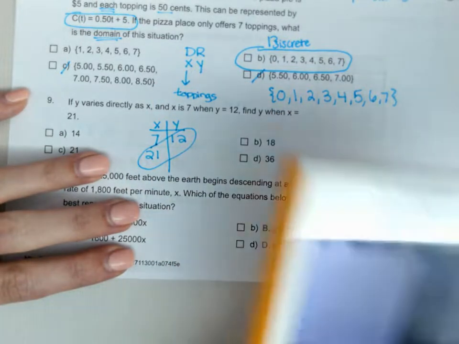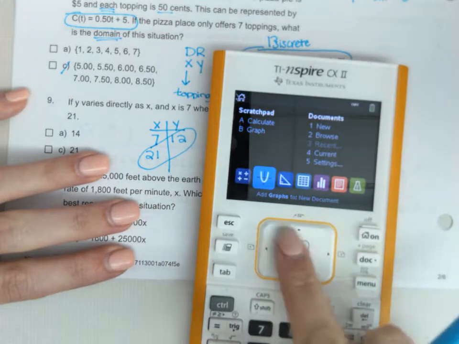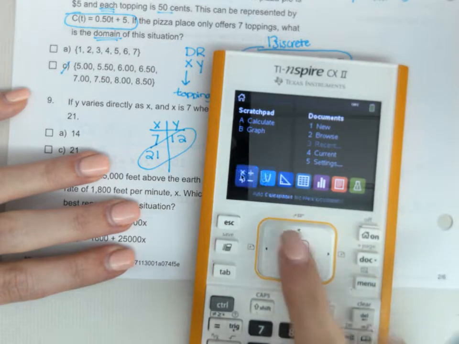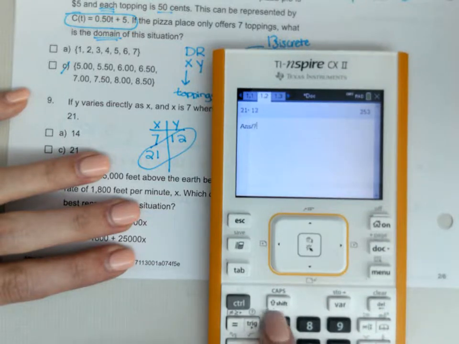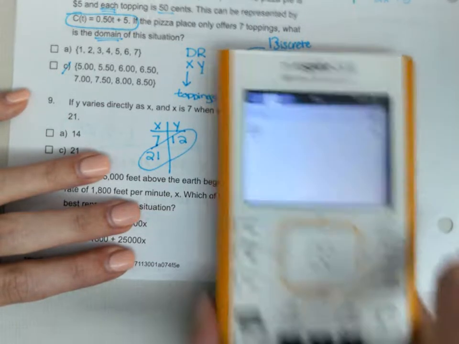So we multiply, so I'm going to go to my home screen, just to the basic calculator, 21 times 12, and then divide it by 7, 36.